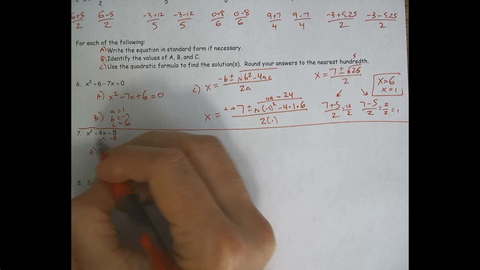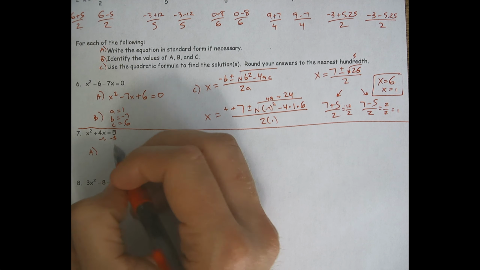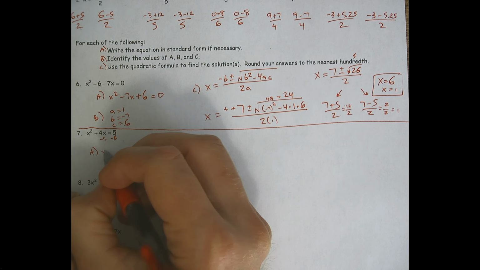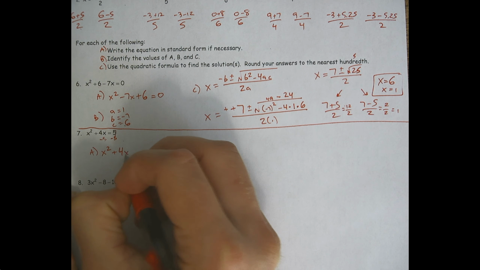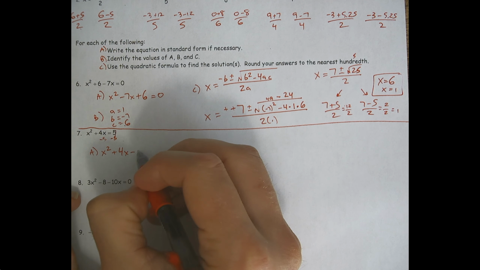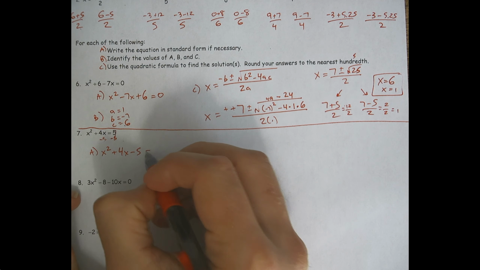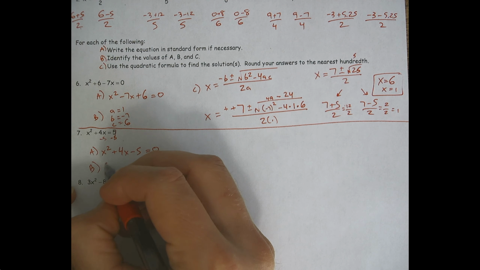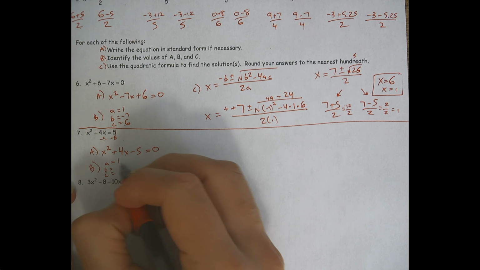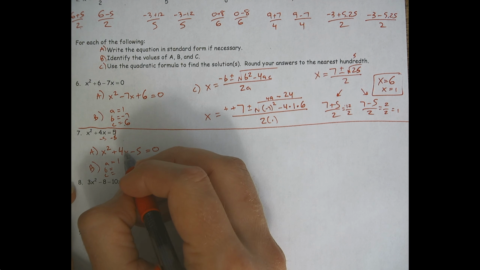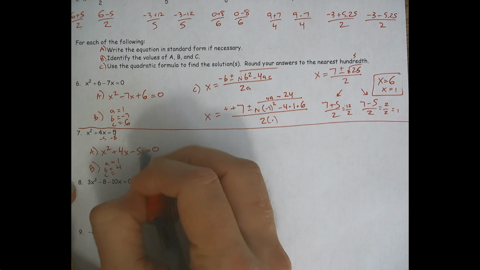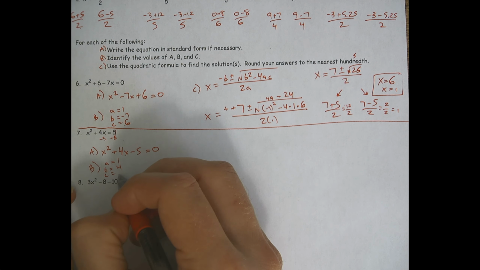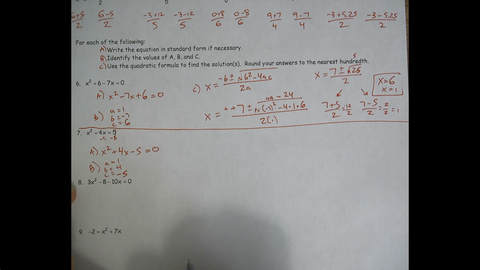So part A, put this in standard form. We're going to have 0 over here. The minus 5 cannot combine and simplify with the x squared or the 4x, so it's going to stay separate. And we want the x squared first, followed by the x, followed by the whole number, so negative 5, since it was a minus, equals 0. So there's standard form. From that, we can find our a, b, and c. So coefficient of x squared is a, that's 1. Coefficient of x is b, that's 4. And this number, the minus counts as a negative, is your c, that's negative 5.